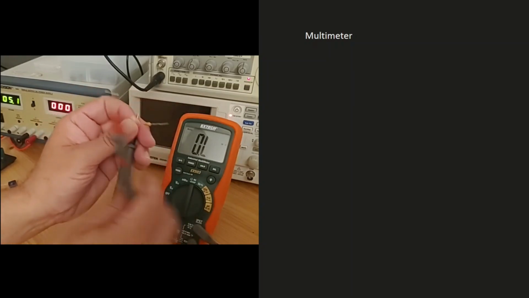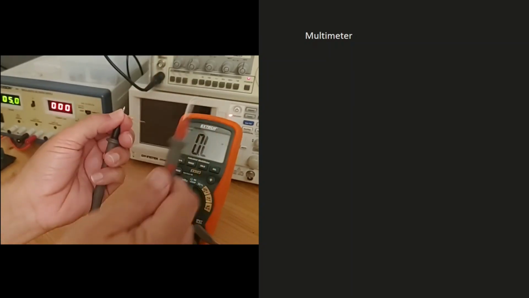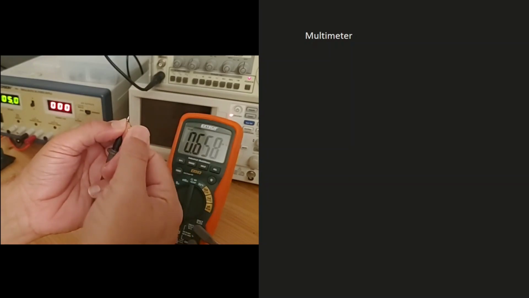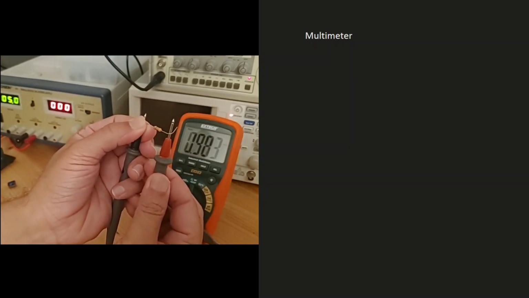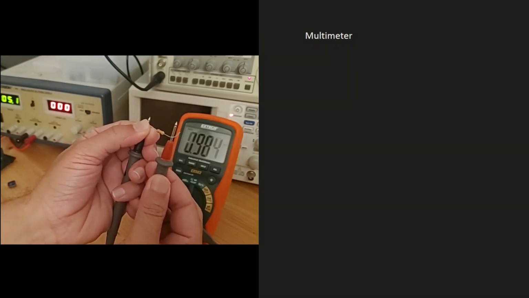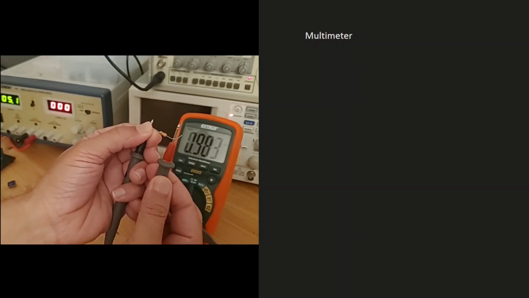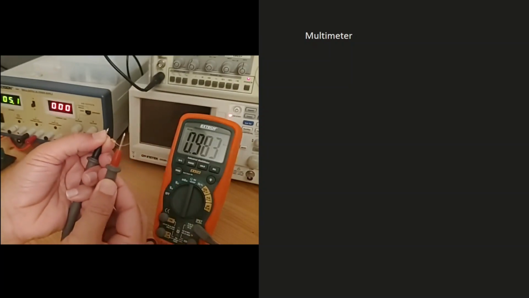So if I want to measure the resistance, all we need to do is to connect the probes with the two leads of the resistor. And I will try to use only one hand. If I touch with both hands, then actually we are measuring the resistance of this resistor as well as my own resistance. So therefore, that will give me wrong values.